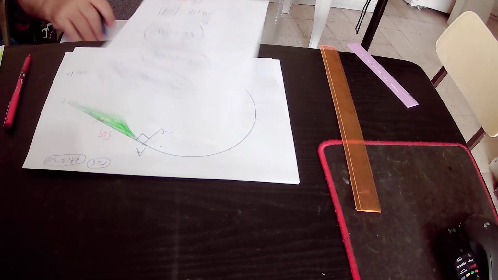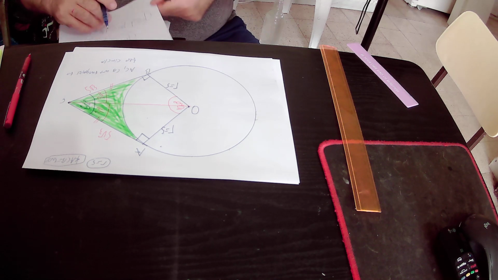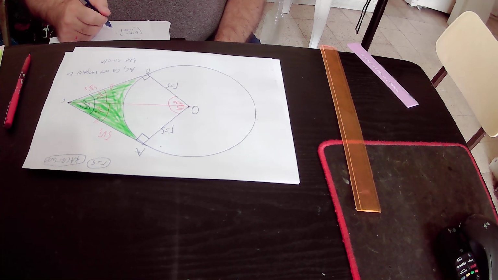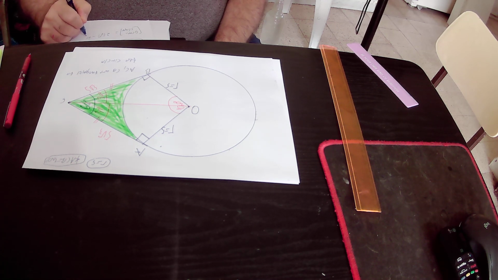So the area of the green shape equals the area of quadrilateral ABCO, that is actually 25 times root 3 square units, minus the area of sector ABO, that is 25 pi over 3 square units.